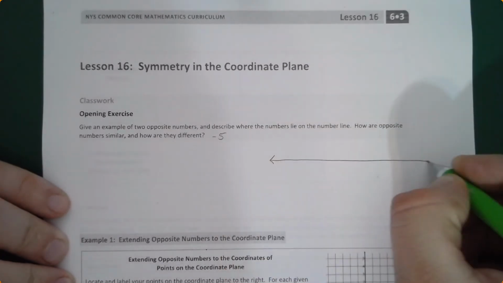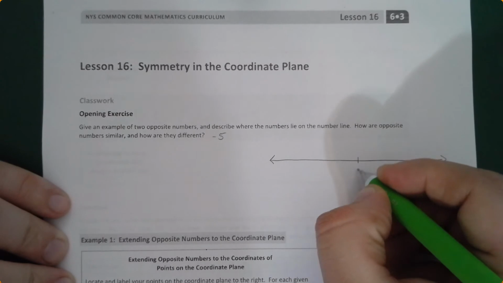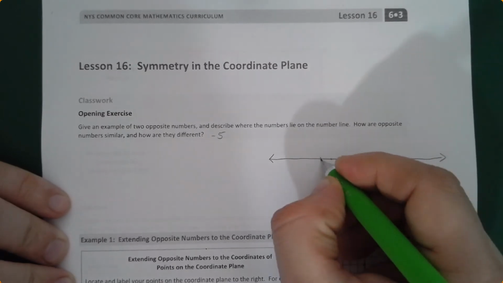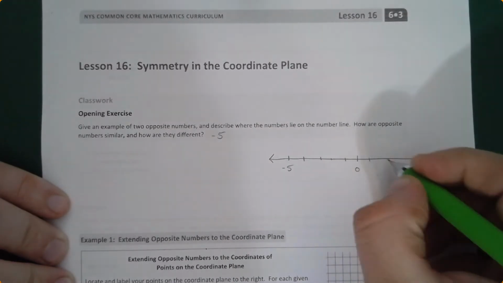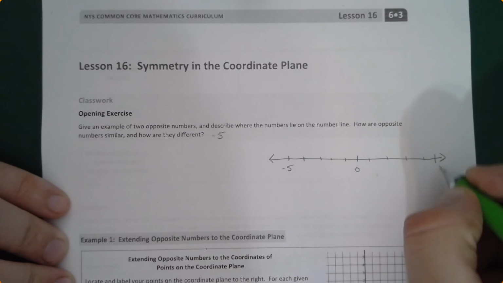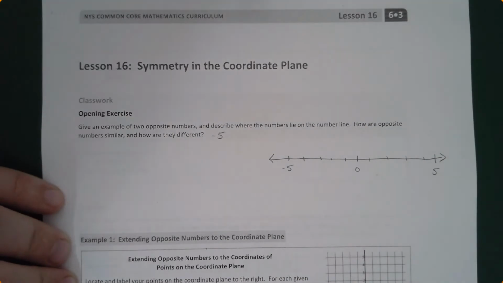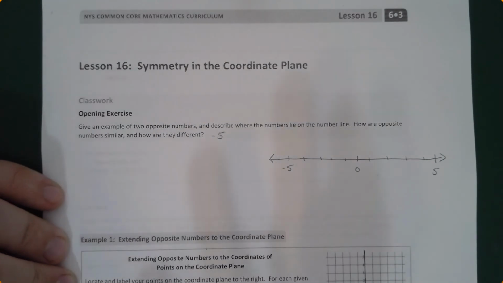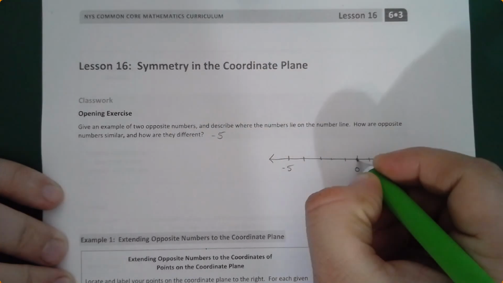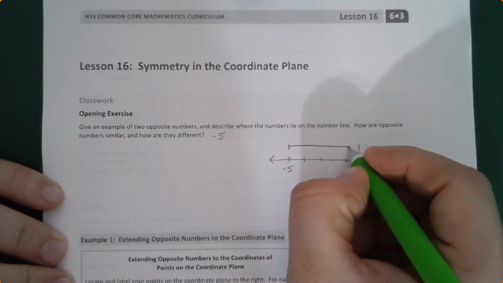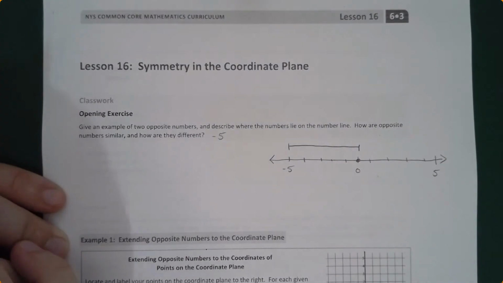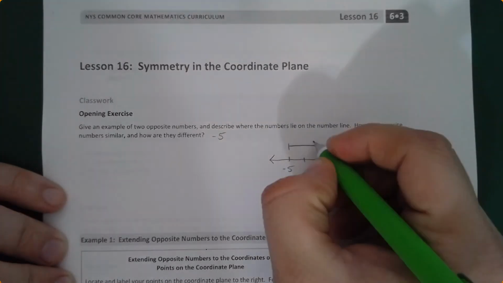a pretty little number line. I got 0 in the middle, 1, 2, 3, 4, and 5. Here's a -5. And then I go 1, 2, 3, 4, 5, +5. In order for me to determine a number's opposite, we find out the distance the number is from 0. So here's 0 right here. How many units does it take for me to go from 0 to a -5? Correct. It's 5 units.